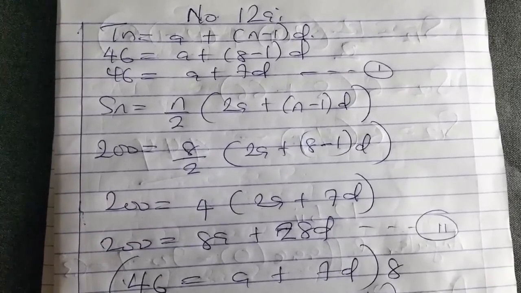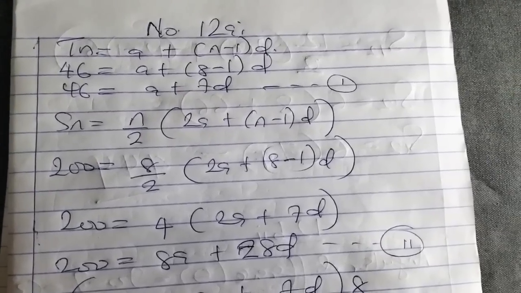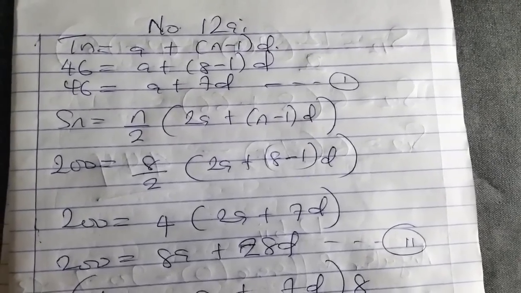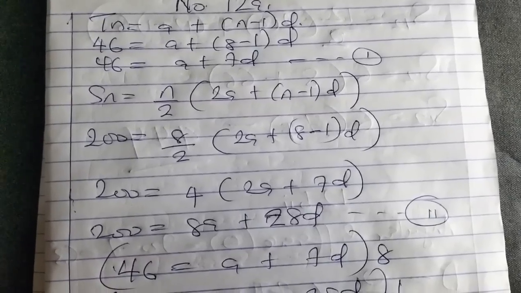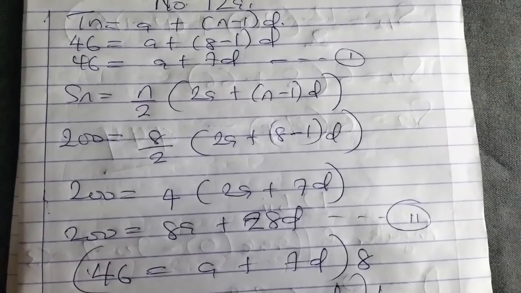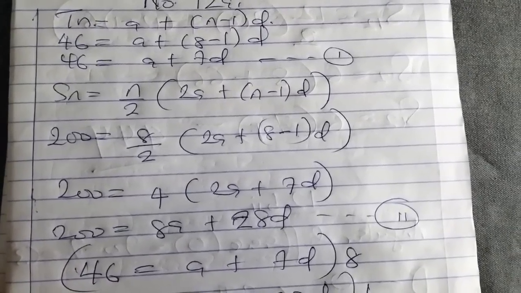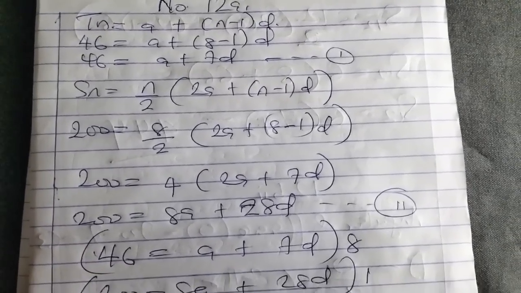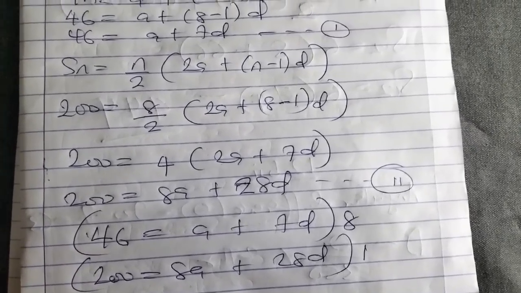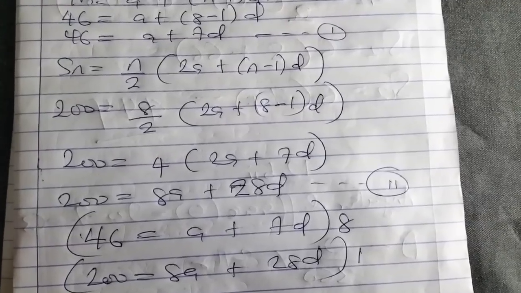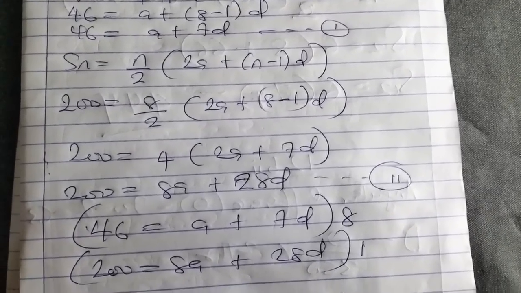Then the sum of an AP begins by Sn equal to n over 2 bracket 2a plus (n minus 1) d. Then substituting, the sum of the 8 terms is 200 equal to 8 over 2 bracket 2a plus (8 minus 1) multiplied by d. 8 over 2 gives 4. So 200 equal to 4 bracket 2a plus 7d, where 7d is 8 minus 1 giving you 7d.